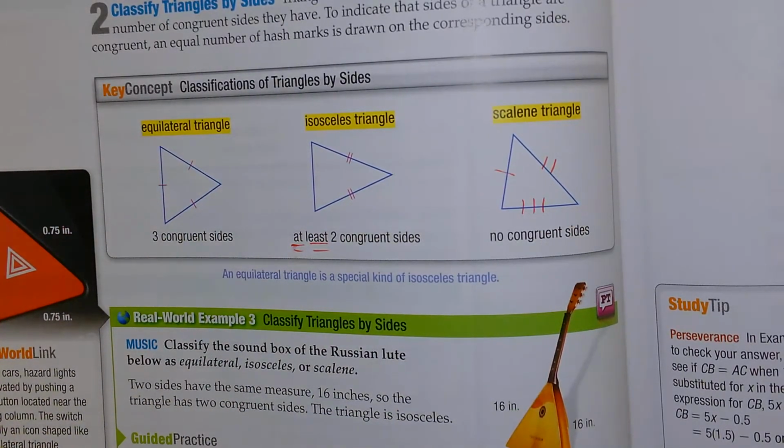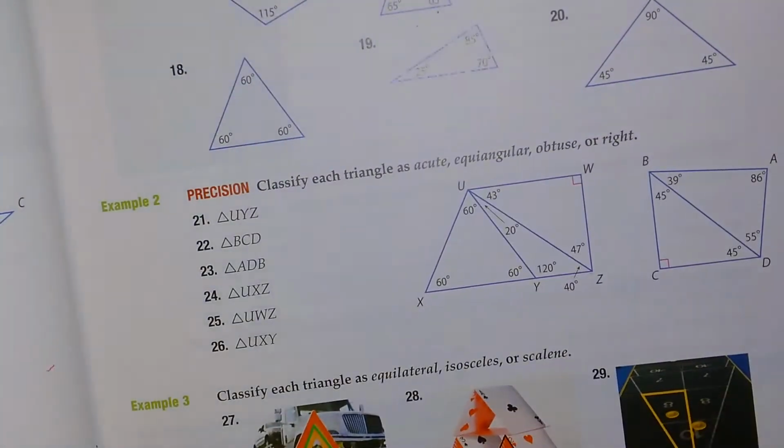Okay, so let's go to page 241. We're just going to practice classifying these.